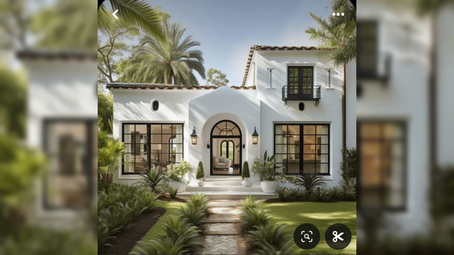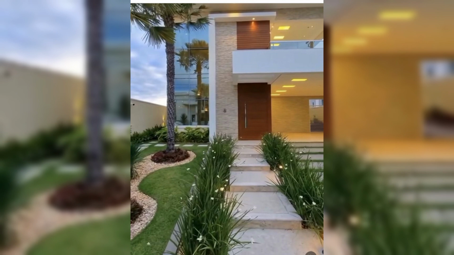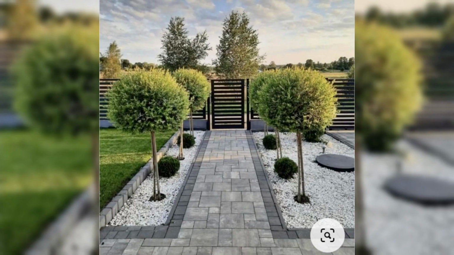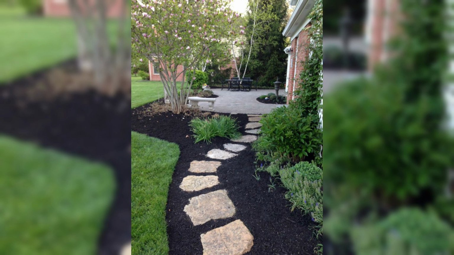Creating a captivating and functional garden landscape for your home involves a thoughtful blend of design elements, plants, and features that harmonize with your outdoor space. Let's explore some inspiring home garden landscaping design ideas to transform your outdoor area into a peaceful oasis.